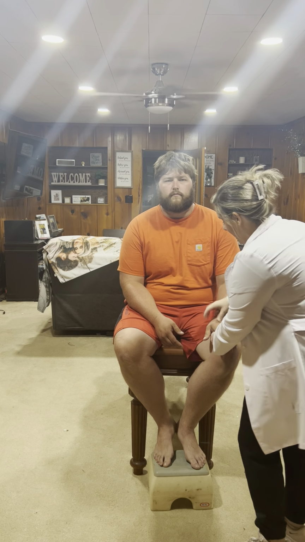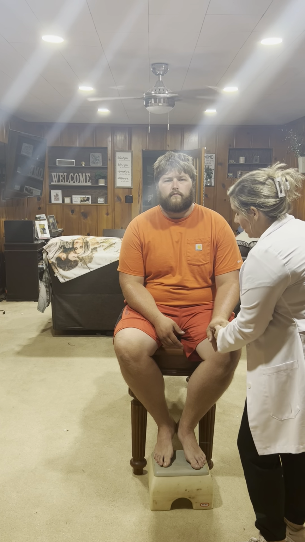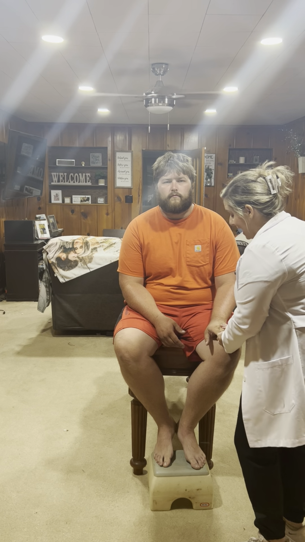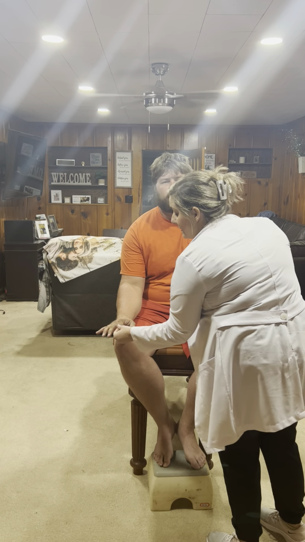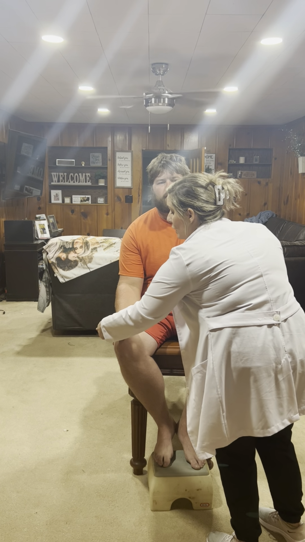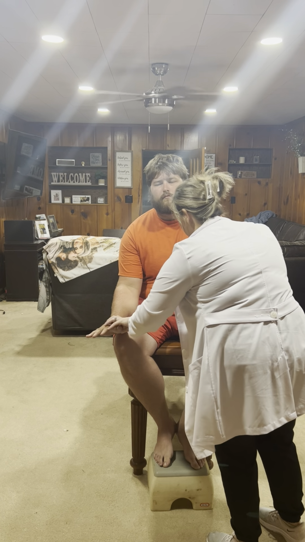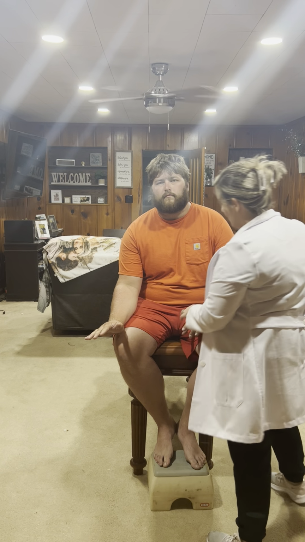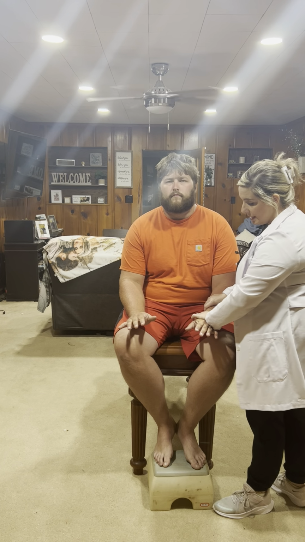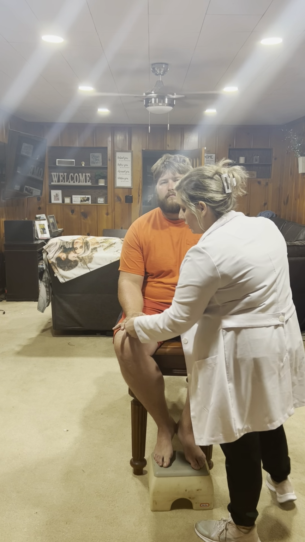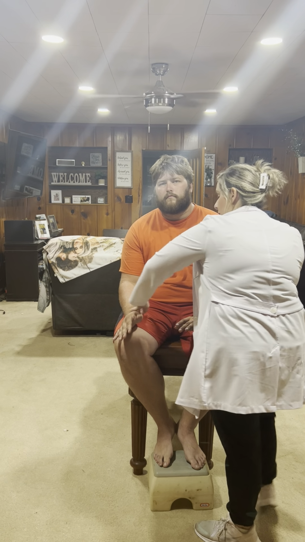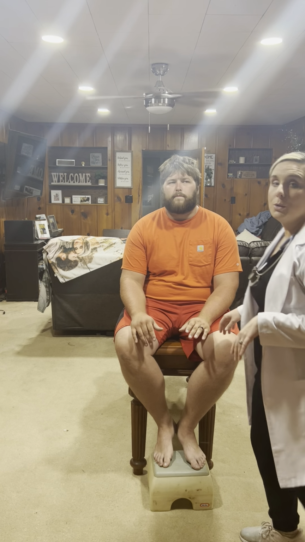I'm going to inspect the joints for any redness, swelling, any deformities, any crepitus, looking for symmetry in both. All right, I'm going to assess the radial pulse and assess capillary refill in the fingers.